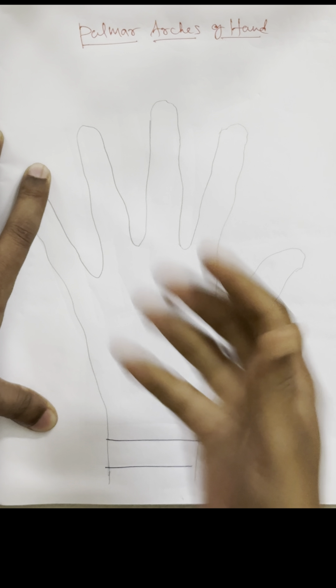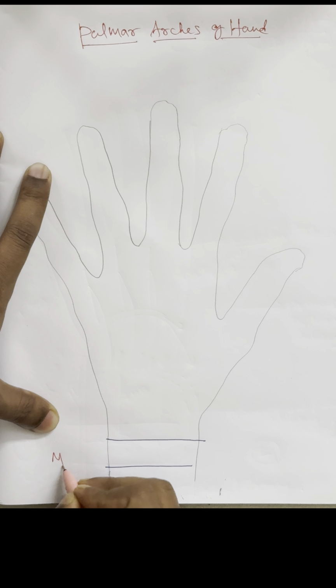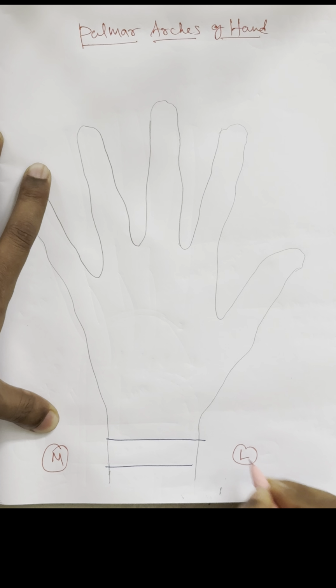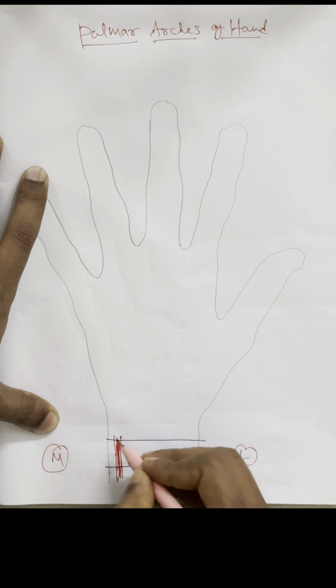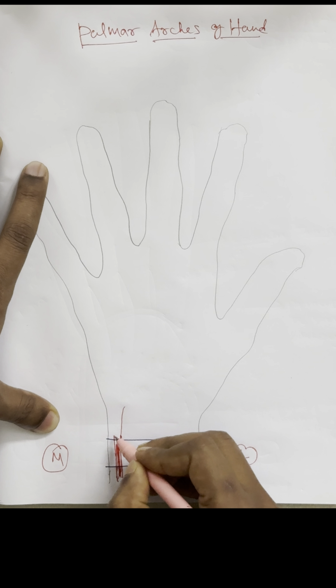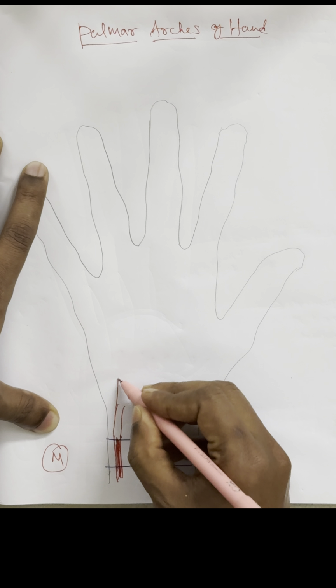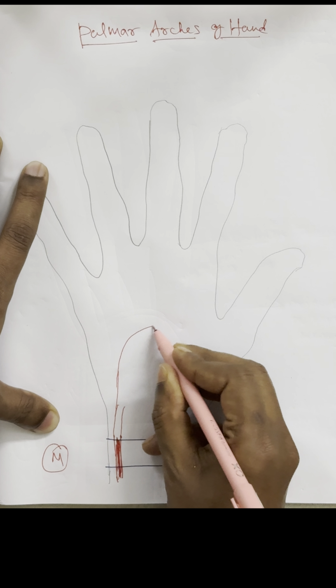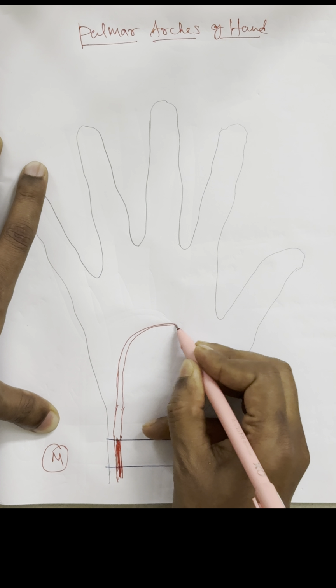So this is the palmar aspect, right? For that, we have to draw the artery. This is the medial side and this is known as the lateral side, right? So we'll draw an artery here that is known as the ulnar artery. This ulnar artery is passing superficial to the flexor retinaculum. After crossing the flexor retinaculum, this artery will give a branch that is known as the superficial branch, and this superficial branch runs more forwards and turns laterally. So I'm turning it laterally. This is known as the superficial branch, right?